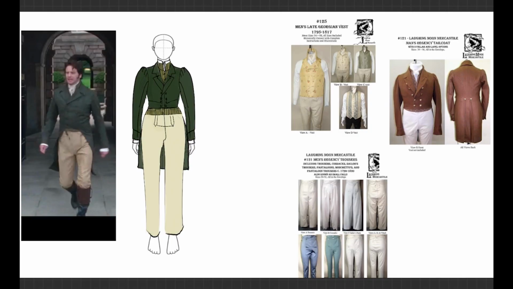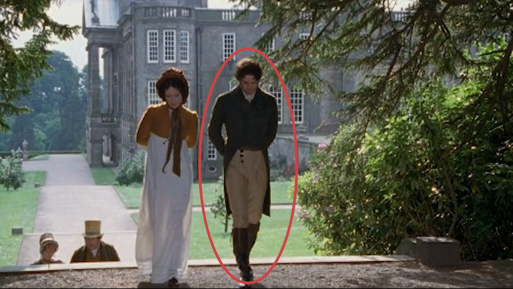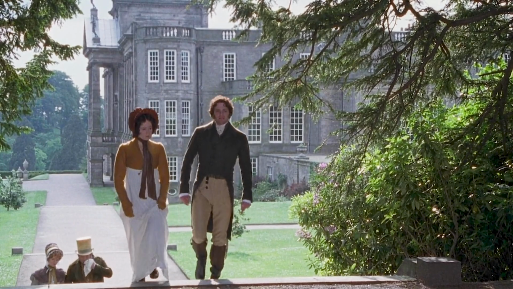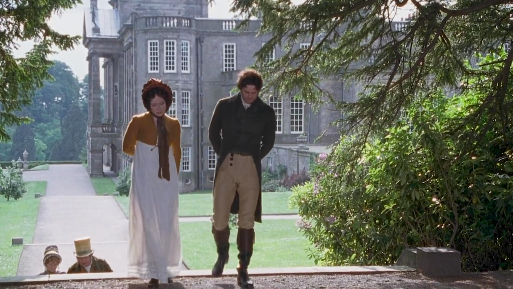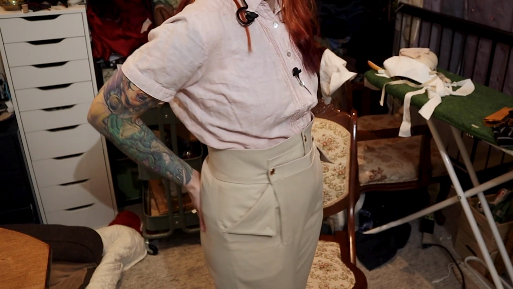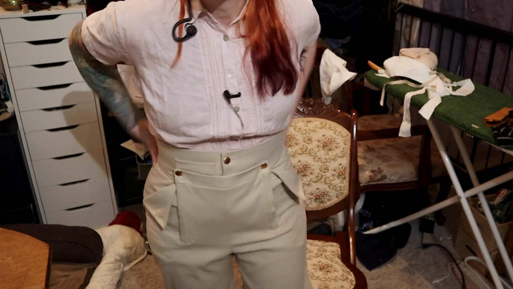Today we continue our journey to my screen-accurate recreation of this outfit from the 1995 Pride and Prejudice, worn by Colin Firth as Fitzwilliam Darcy. Last time, we made the trousers, and now we're tackling the waistcoat.